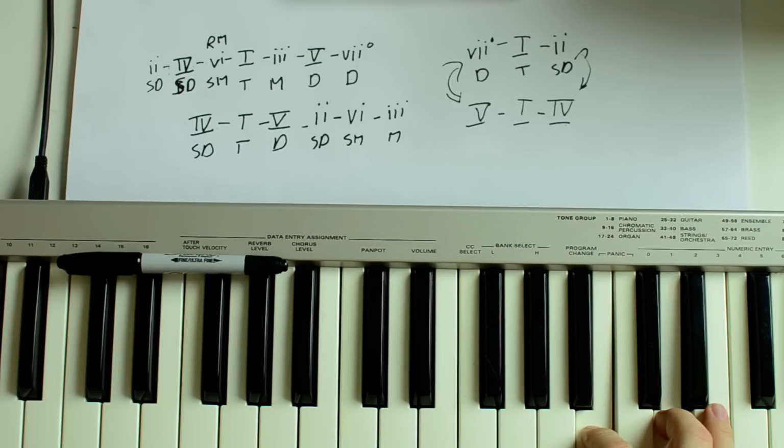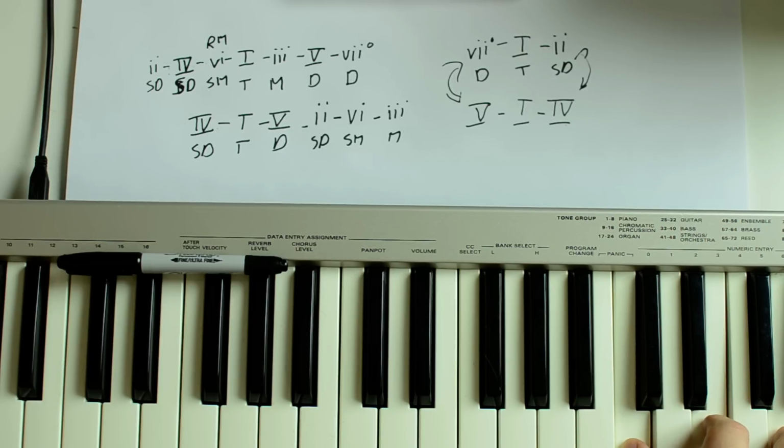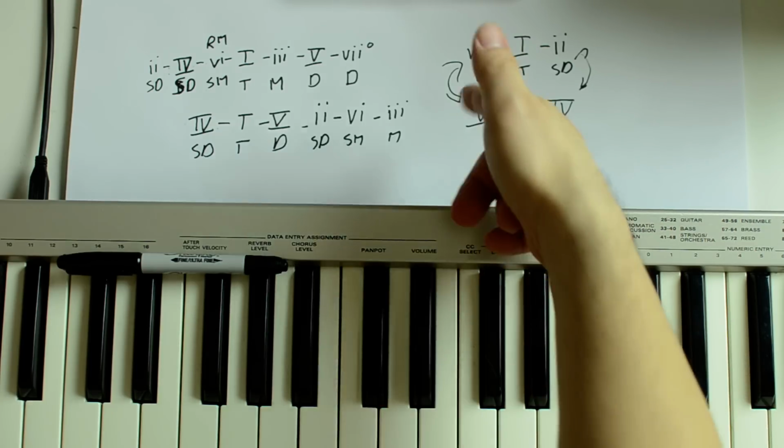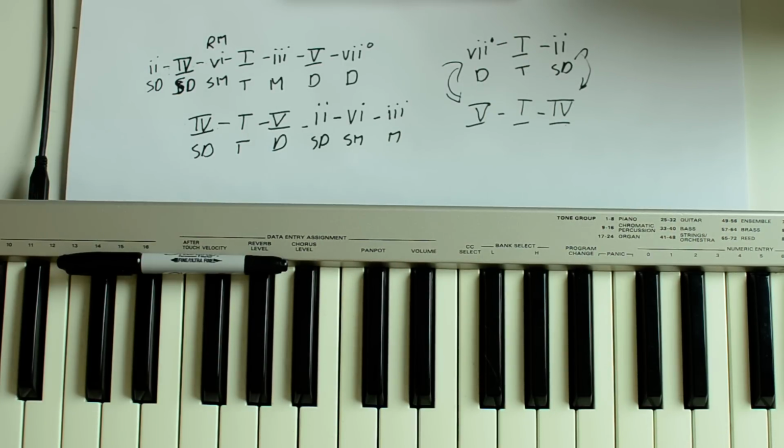And the same if I go to the diminished chord on the 7th scale degree, just by adding this note down here, I'm on the 5th. Or if I move from the 1 to the 5, simply by adding this note up here, I have the diminished chord on the 7th scale degree.